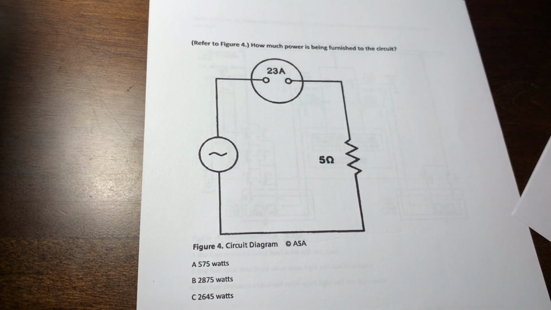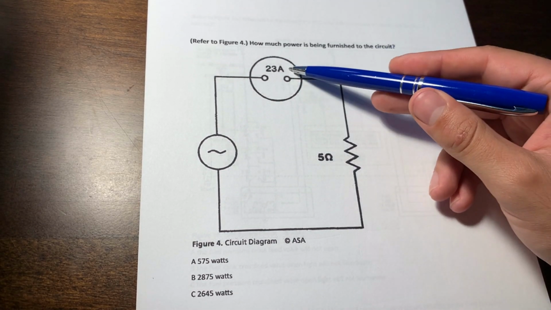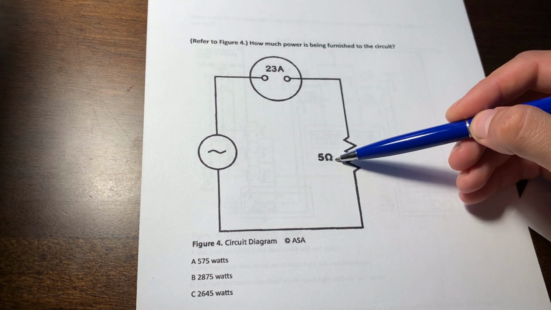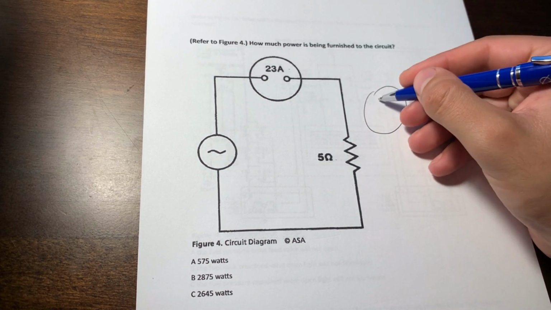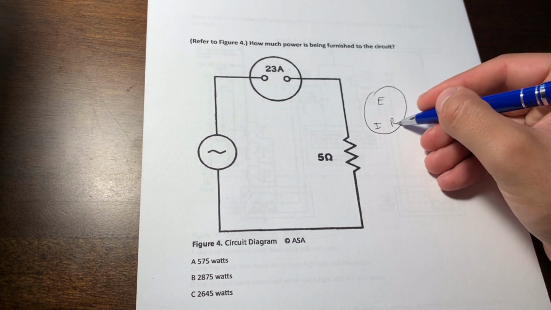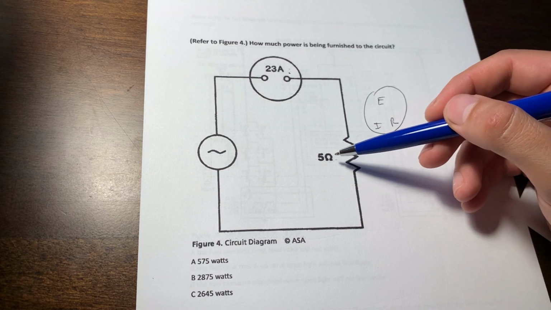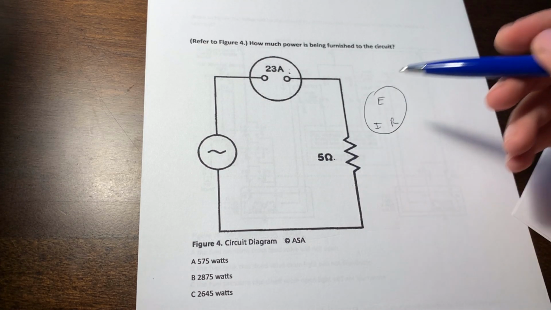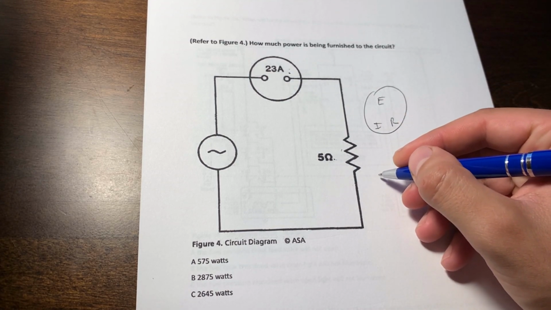How much power is being furnished to the circuit? Okay, what do we have here? We have 23 amps, 5 ohms. This is looking like another Ohm's law problem. So E, I, R. So we have amps, we have resistance, 23 times 5 gives us 115 volts.